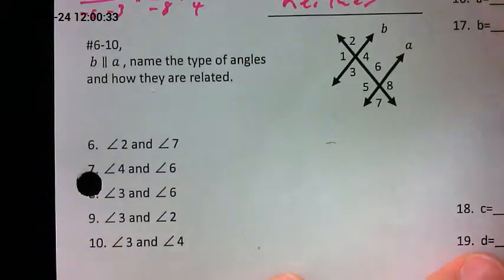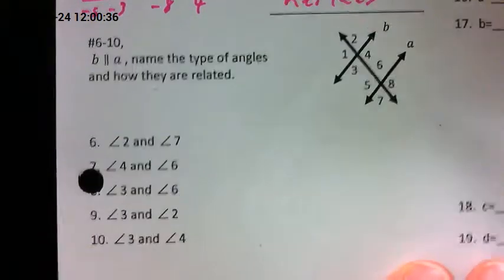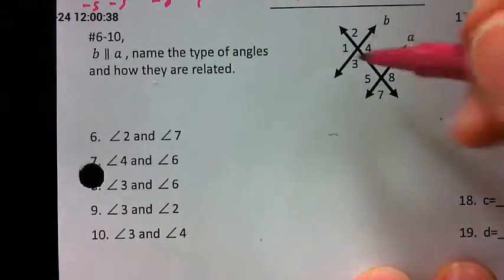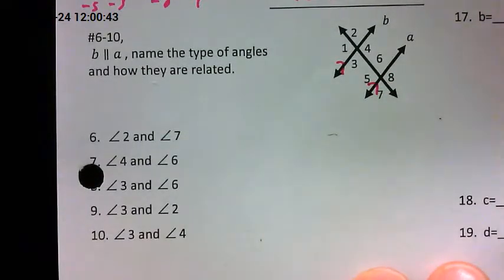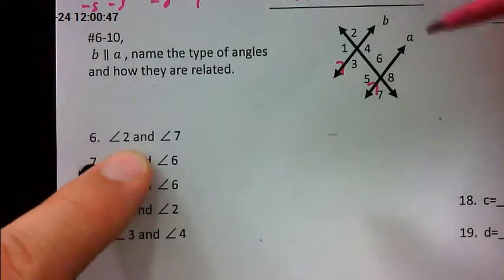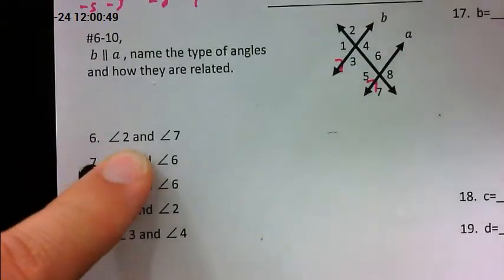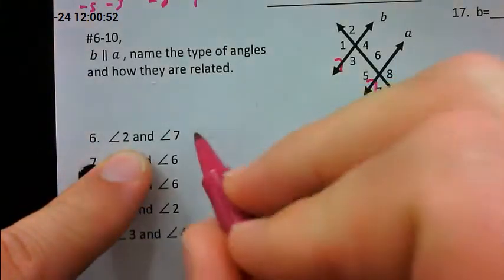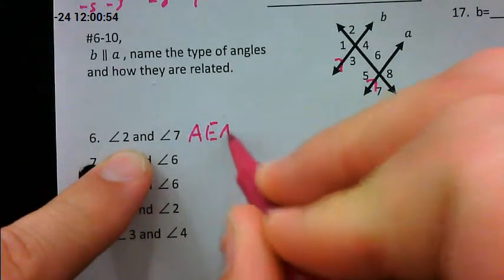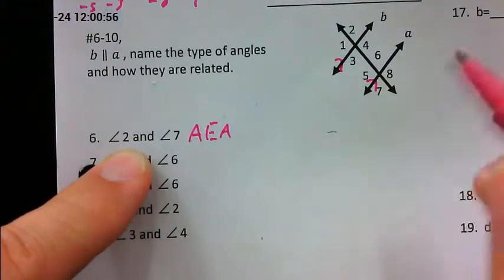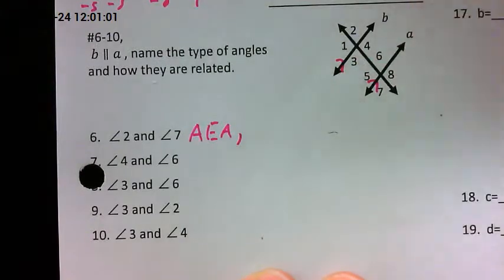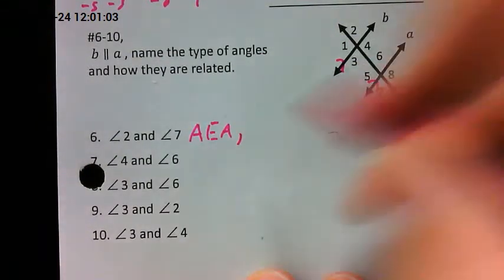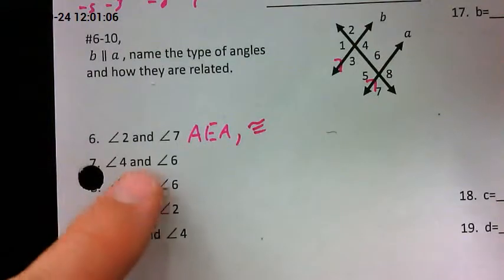All right. Down here. This one's just like what we did on our quiz, right? So these 2 lines, they're saying are parallel. So now we need to say how they're related and what type of angles they are. So, first, 2 and 7. What are those? Alternate exterior angles. And if you want to abbreviate, I'm fine with that. And what type of relationship would they have if these are parallel lines? They are congruent.